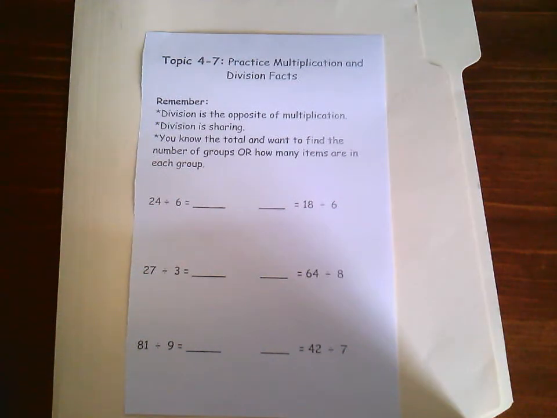Today we are going to talk about topic 4-7, which is actually just some practice with multiplication and division facts. This will be a great opportunity to solve a whole bunch of division problems using the strategies that we learned. Again, the most efficient strategy that we have for division is memorizing all of our multiplication facts and then using those to solve these division equations.